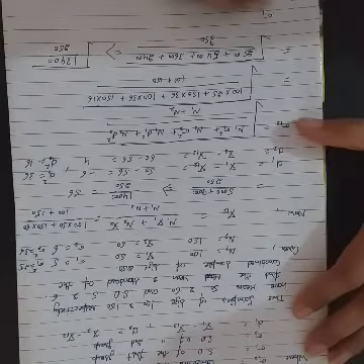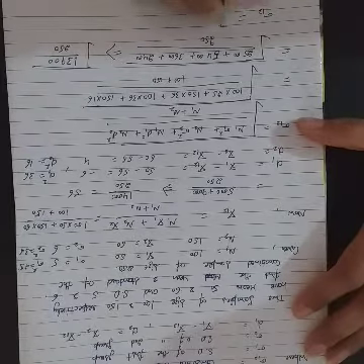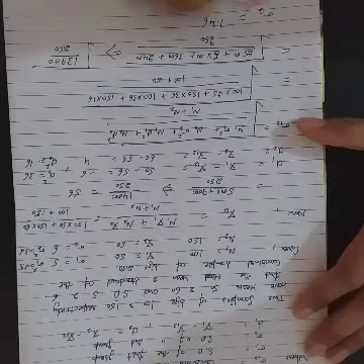The value of the combined standard deviation comes to 7.46.